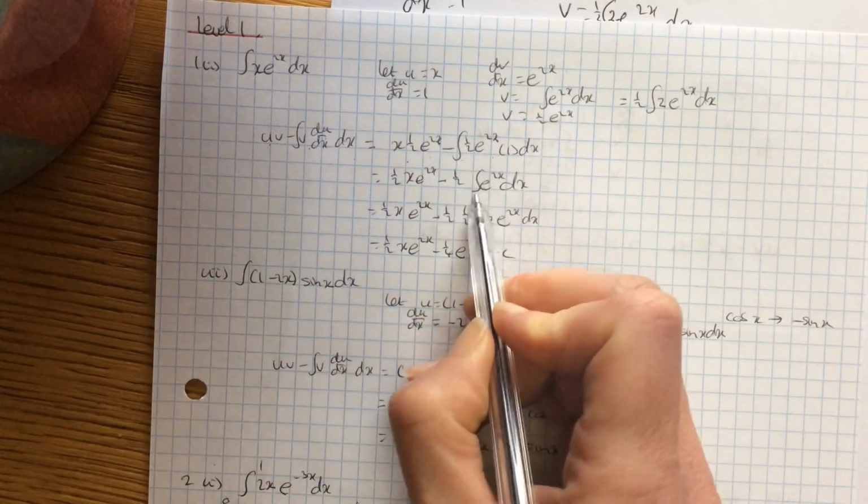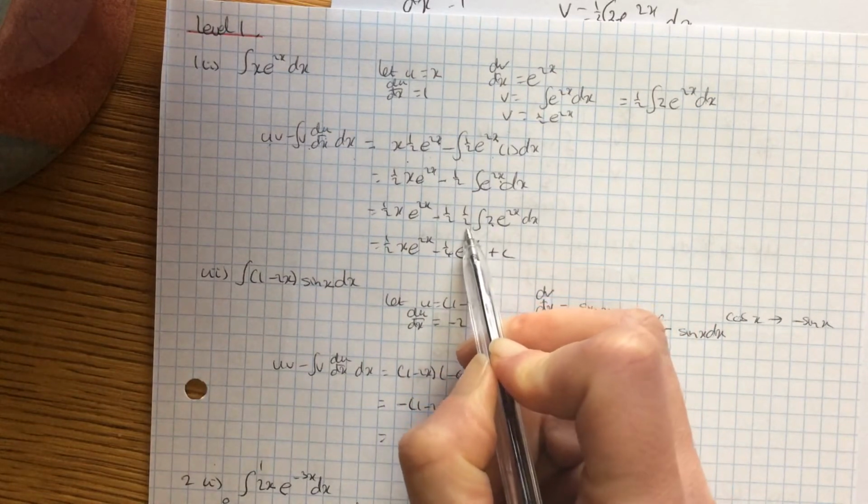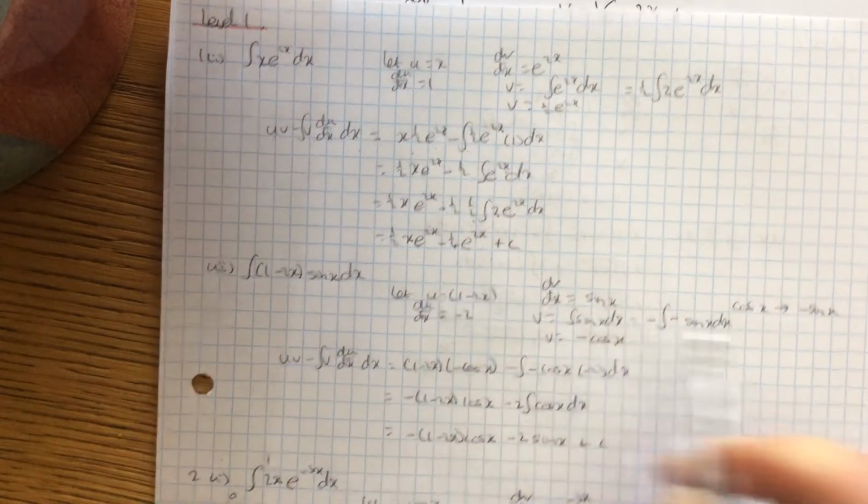Bring your half outside. I'm now going to integrate this. You must have the derivative in front, so balance it by a half. And then tidy it up. Part 2.